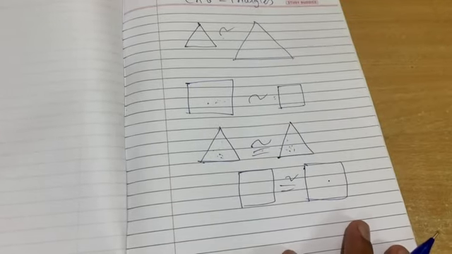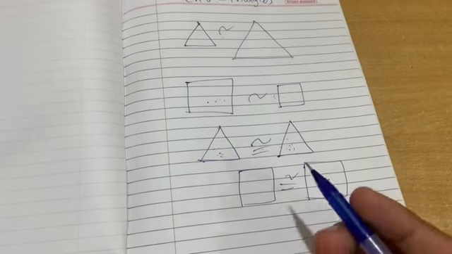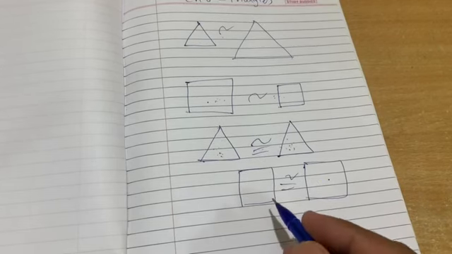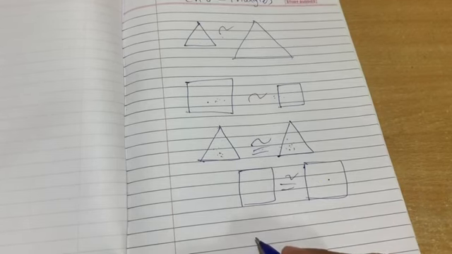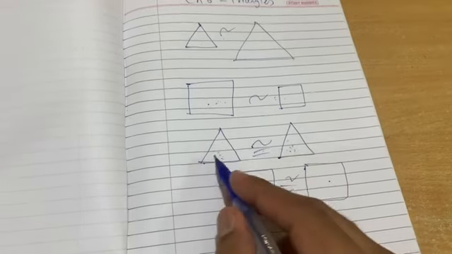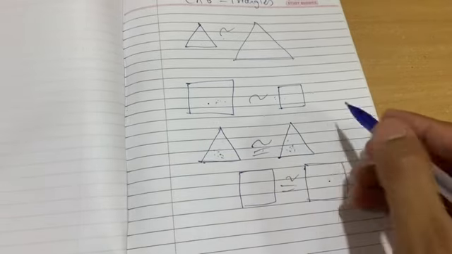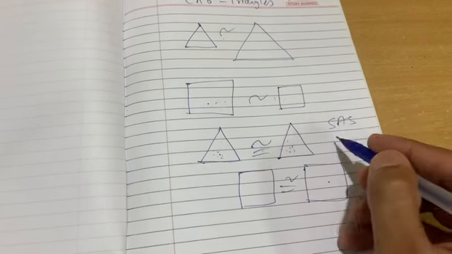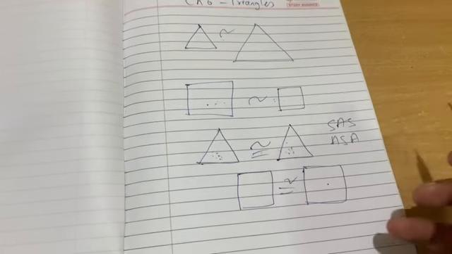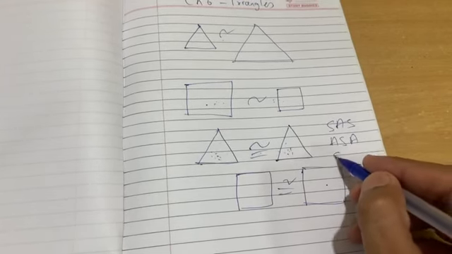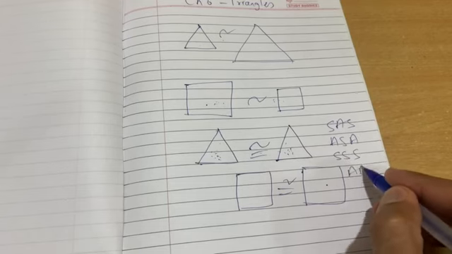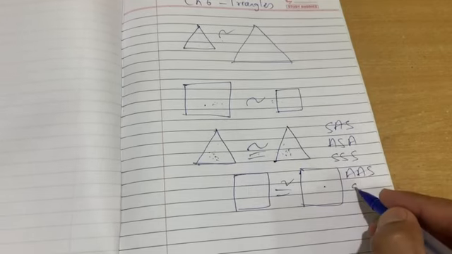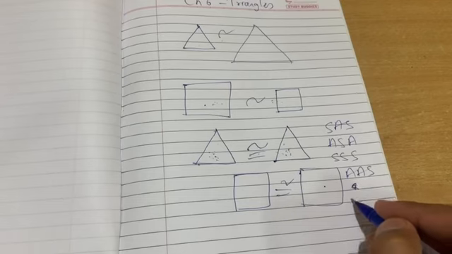Already we have learned about congruency. In congruency we have learned when figures can be congruent. There are properties: side angle side, angle side angle, side side side, then RHS.